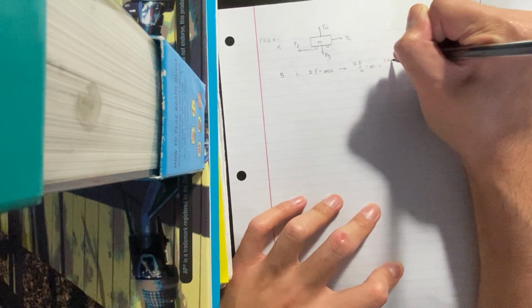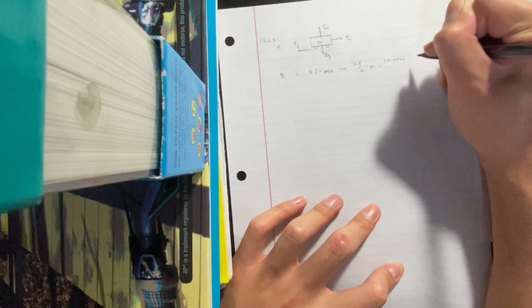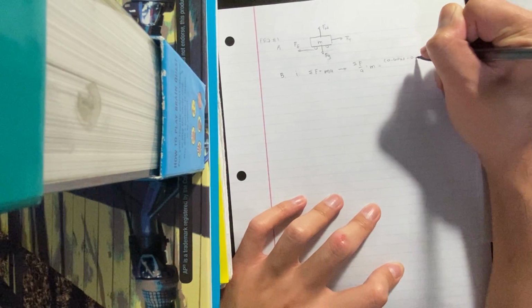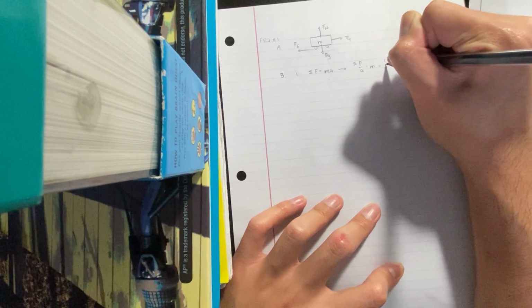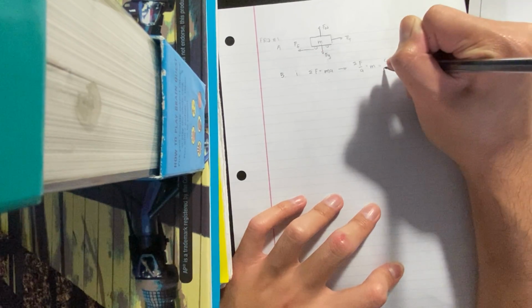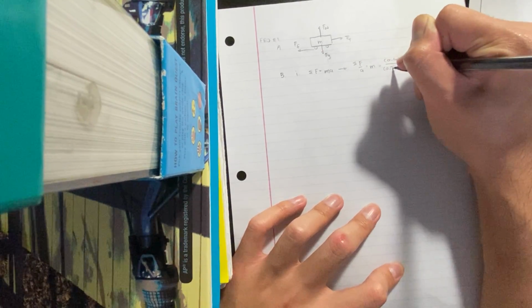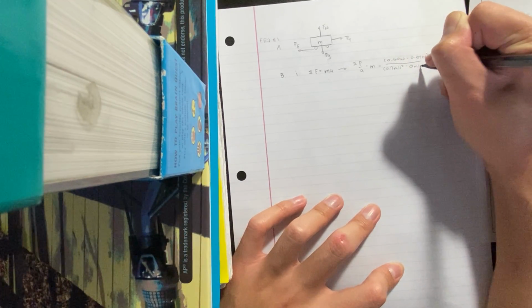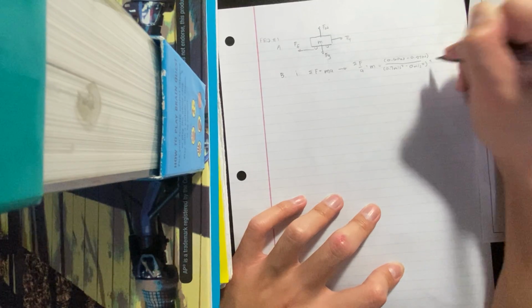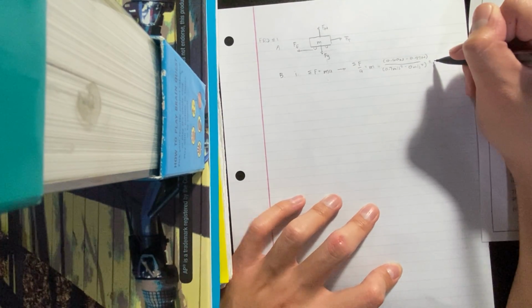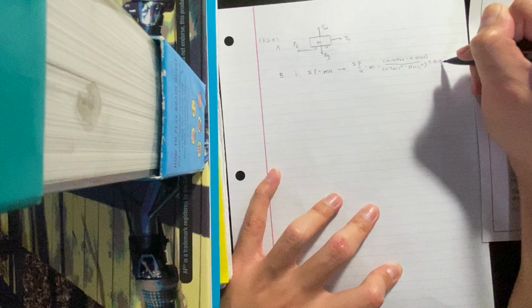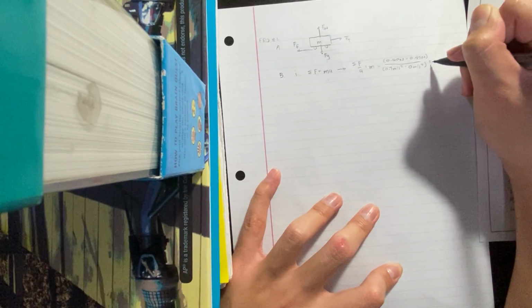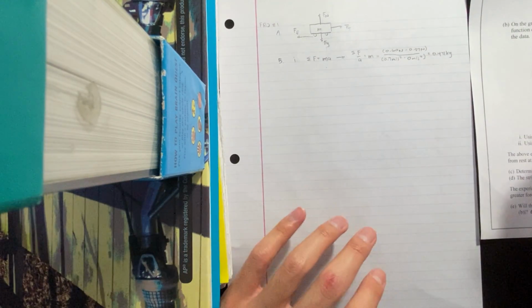So first it's going to be forces on top. So it's going to be 0.6 newtons minus 0.27 newtons over the acceleration, which is going to be 0.7 meters per second squared minus 0 meters per second squared, like that. And when you plug it into the calculator, it's going to give you 0.471 kilograms. And that should be around the estimate of what the mass of the cart is.